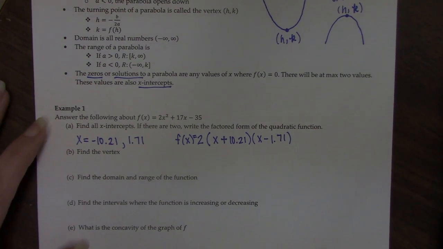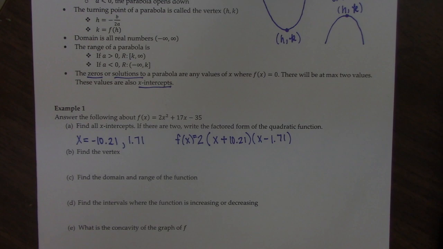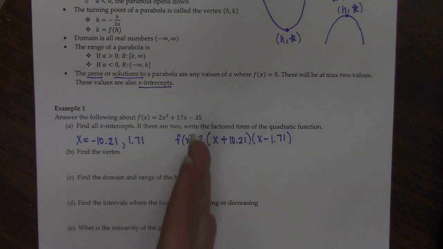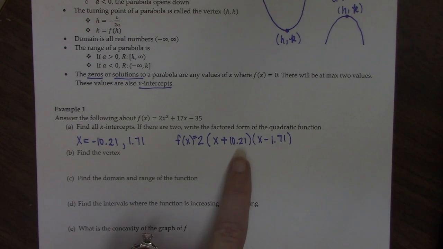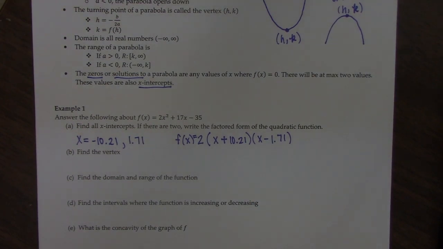1.71. So this will actually work with any polynomial: once we find the zeros, we can write its leading coefficient out front and we just multiply all of the individual factors. And it's always of the form x minus the answer. So any negatives will turn into pluses like so.